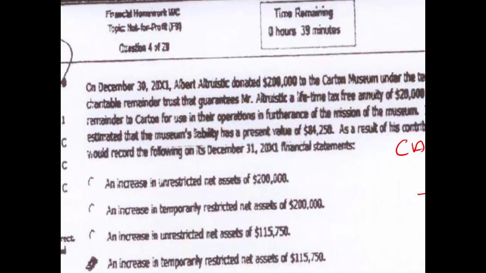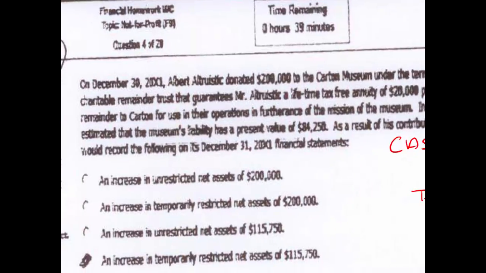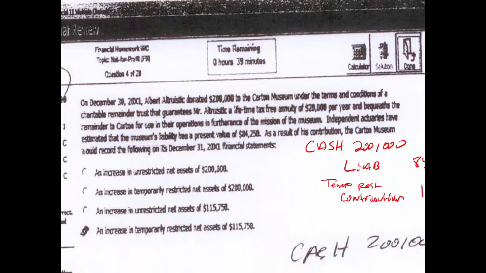Okay. So you come over and you take a look at this example, which again, I apologize, is hard to read, but when I find a good example, it's hard to give it up. I can't find the original on this anymore, but let's go ahead and take a look at this. On December 30th, 20X1, Albert Altruistic donated $200,000 to the Carbon Museum under the terms and conditions of a charitable remainder trust. That guarantees Mr. Altruistic a lifetime tax-free annuity of $20,000 per year, and then bequests the remainder to the Carbon Museum. Bequest means when I die, you can have the rest, right?